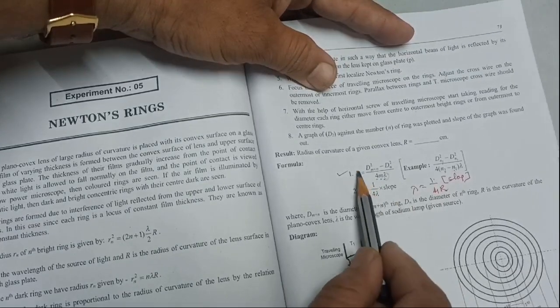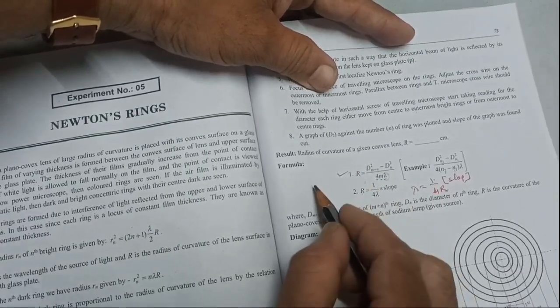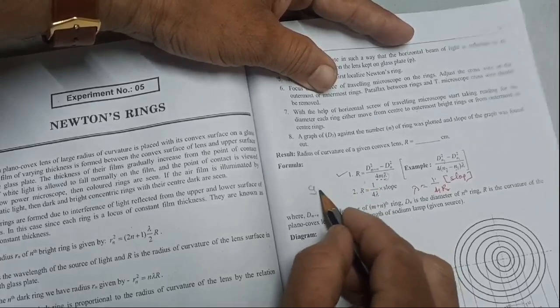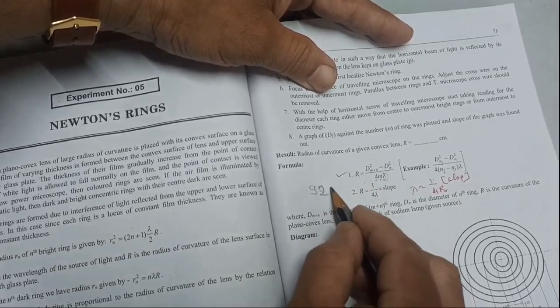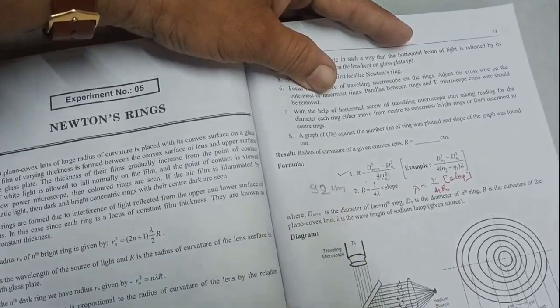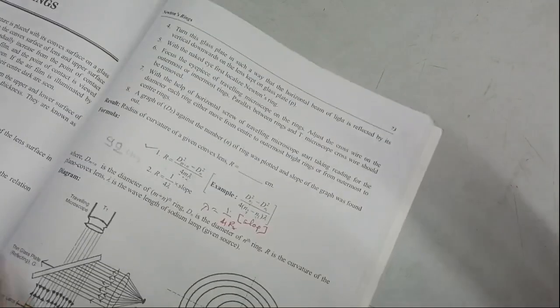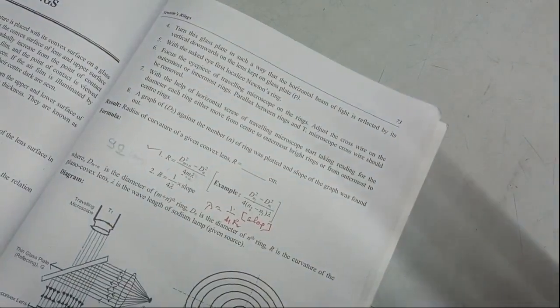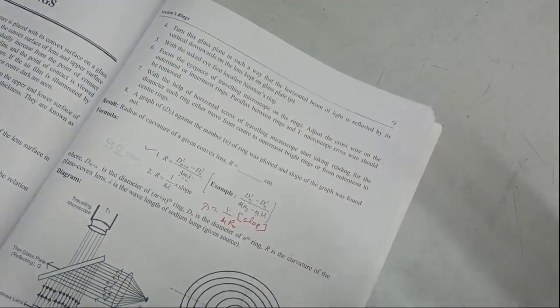And approximately in our laboratory it is near about 92 centimeters, okay. So you will get very good results of that, okay. This is the way you can perform this experiment, okay.